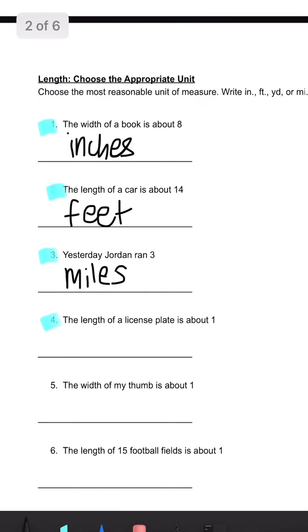Number 4, the length of a license plate is about 1. Again, 1 inch is about the length of your thumb. That seems a little short for a license plate. So we're going to write 1 foot, about the length of a ruler.